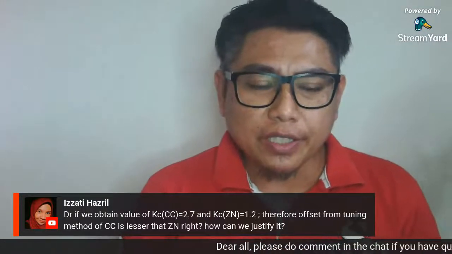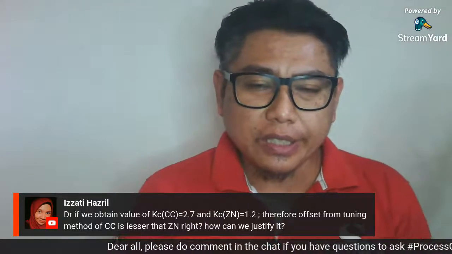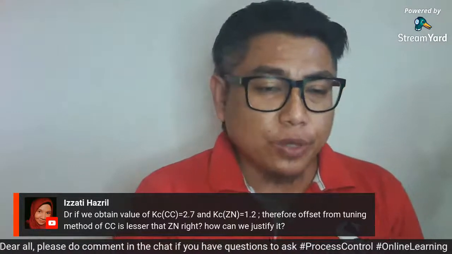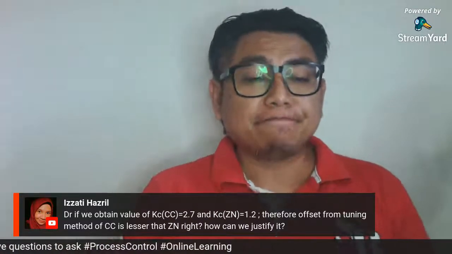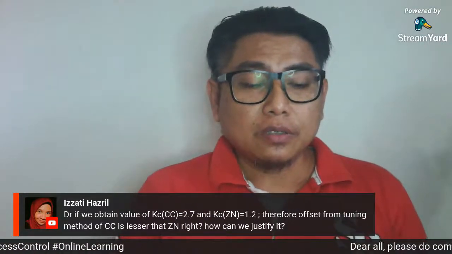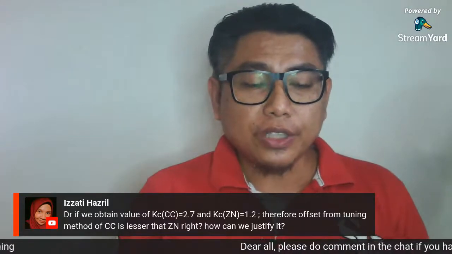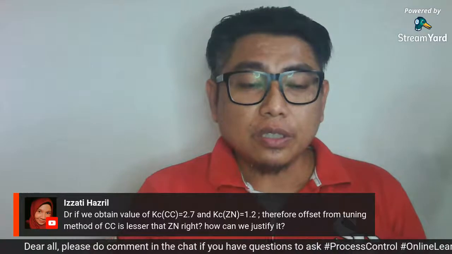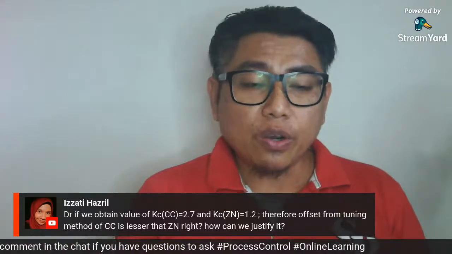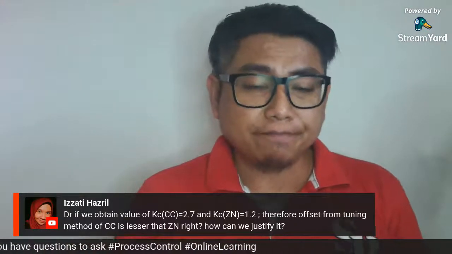If you're having this kind of problem, the most important thing is that if you're using a P controller, of course, a P controller will always have an offset. How you select the best tuning method is based on the degree or the value of your offset. So you need to calculate the offset.